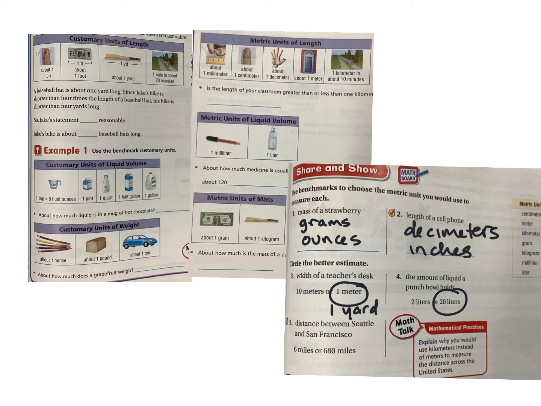If it was customary measurements, it depends on the size of the punch bowl, but probably I would measure in gallons. There might be a gallon or two in there, or three maybe, so gallons. Let's say it might be 2 or 3 gallons in a punch bowl.